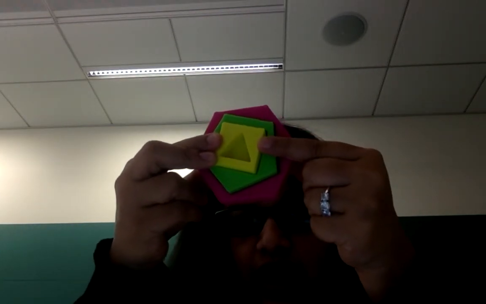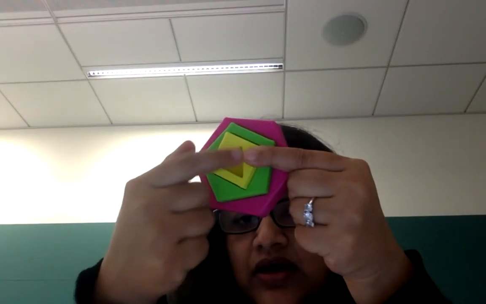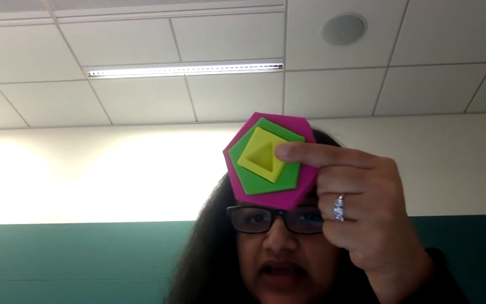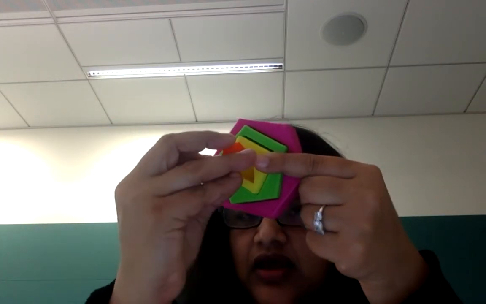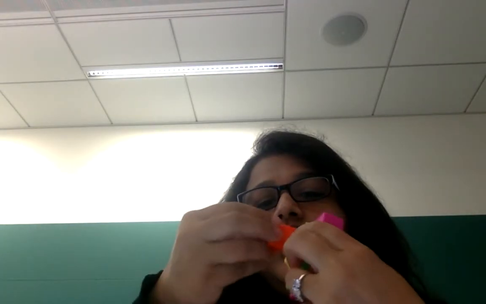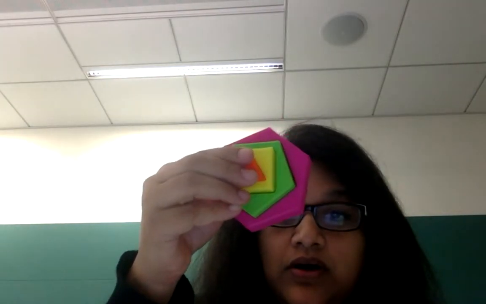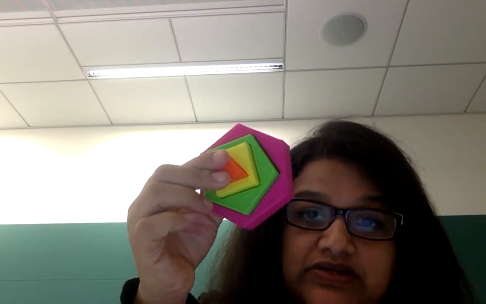We had to make a triangle hole inside the square so that the triangle fits in here. You can do that for septagons, octagons, decagons. This is a really great model to teach polygons for K5 and onwards.